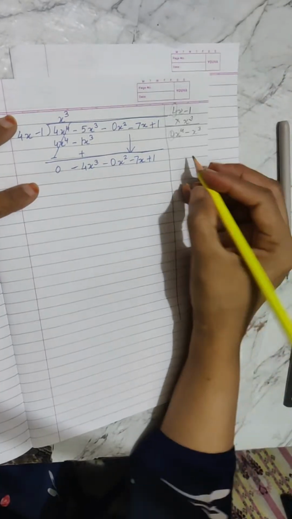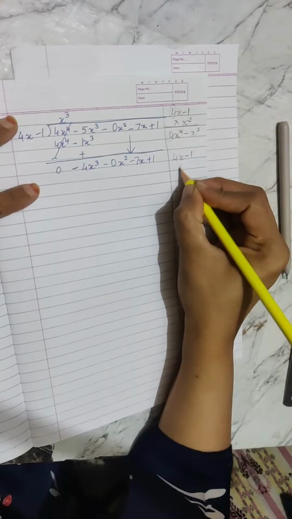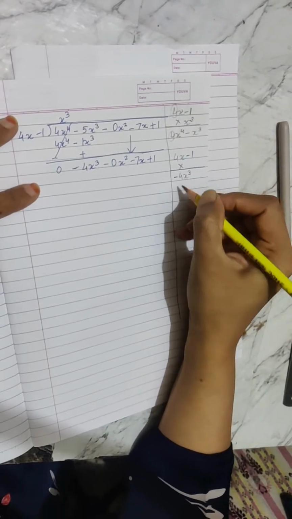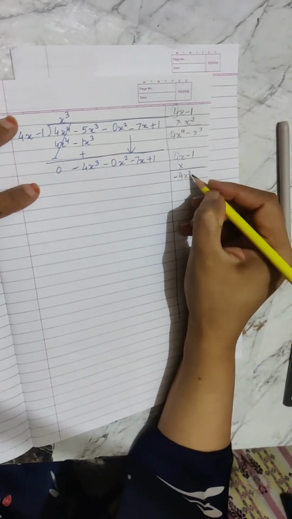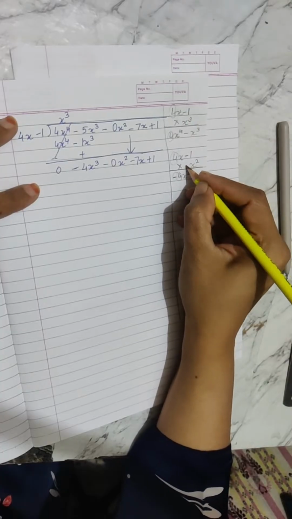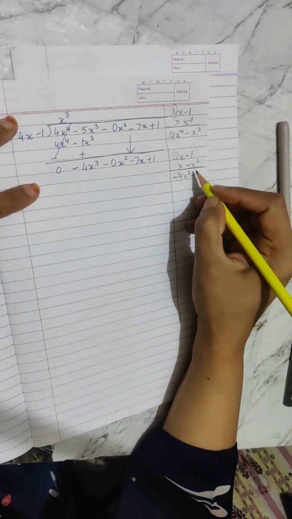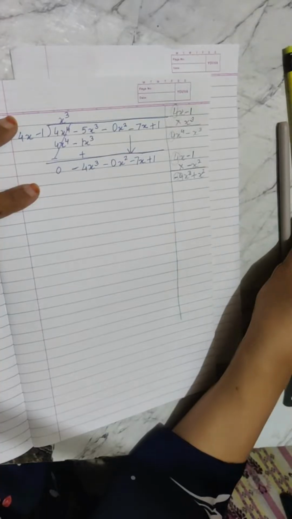So I have the divisor 4x minus 1 and the answer I want is 4x cube. So 4 is already there, so no need to take that. 3 minus 1 is 2. I need a minus sign, so I'm multiplying by minus sign. So minus minus becomes plus, and x one is x square.